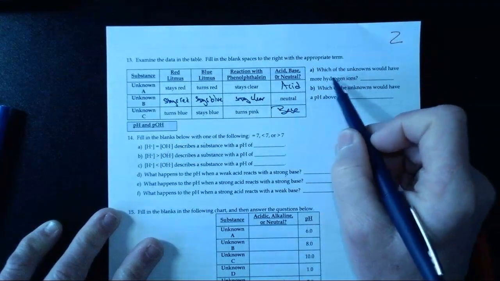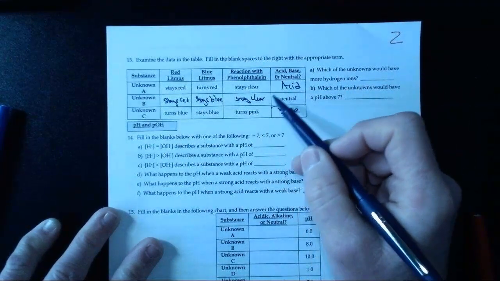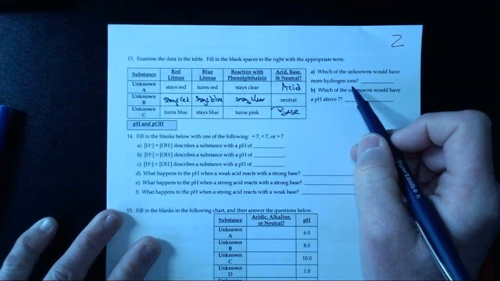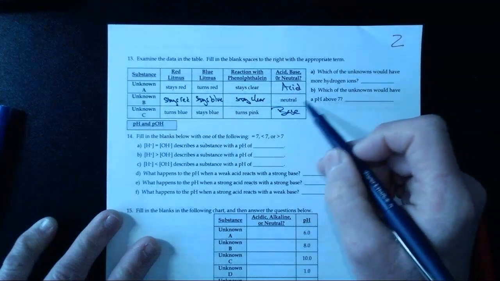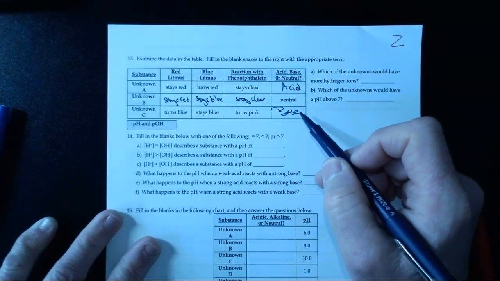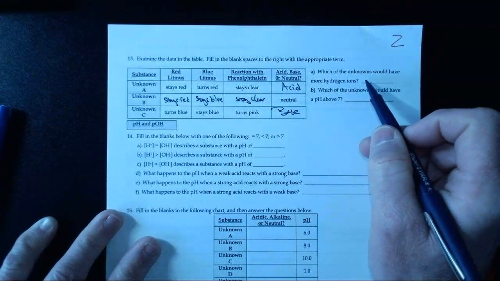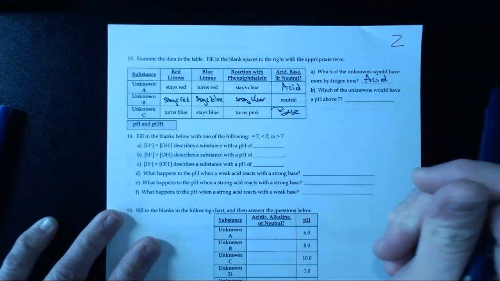Part A, looking at this chart: which of the unknowns would have more hydrogen ions? Well, which of these three things, acid, neutral, or base, is associated with a high number of hydrogen ions? That, of course, would be an acid.